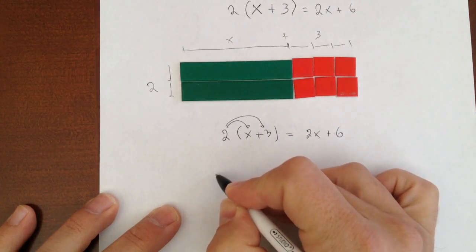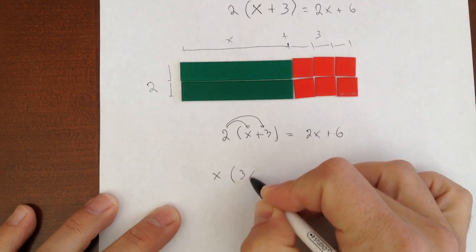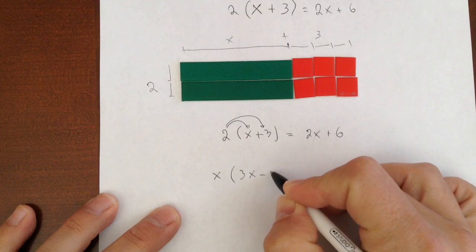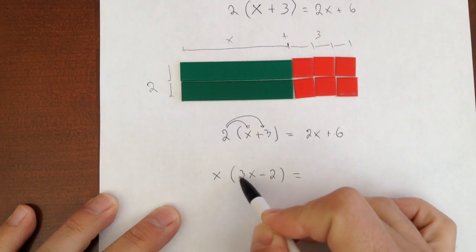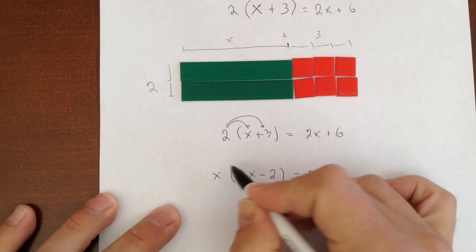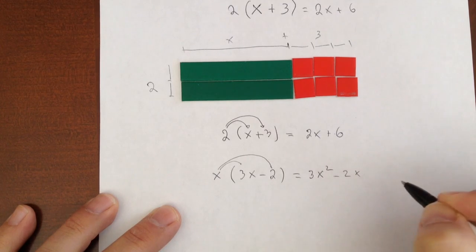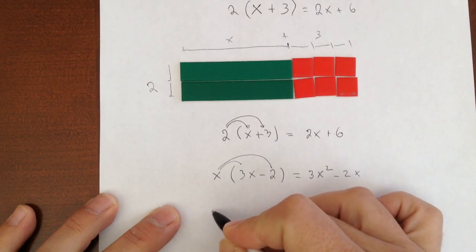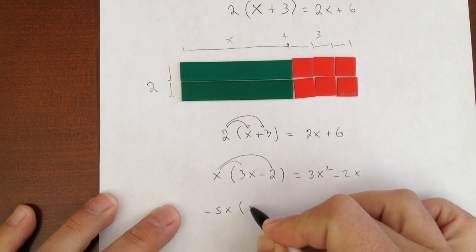So multiplying things like x and then 3x minus, I don't know, 2. We will multiply the x inside. What is x times 3x? Well, that's going to be 3x squared. And what is x times minus 2? That's just minus 2x.